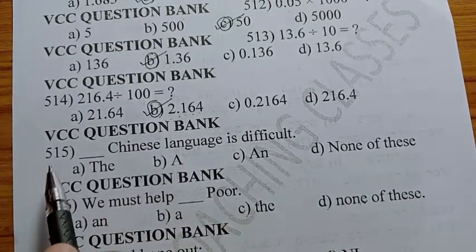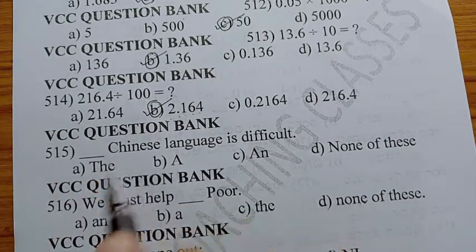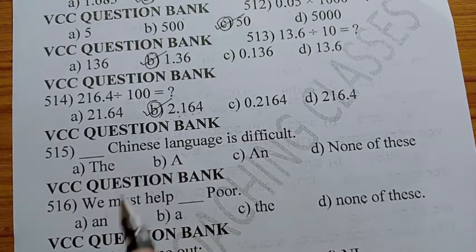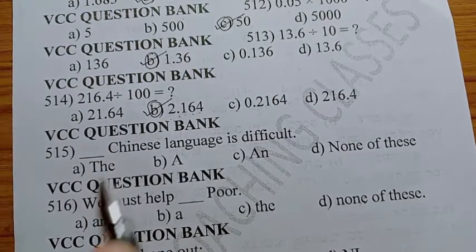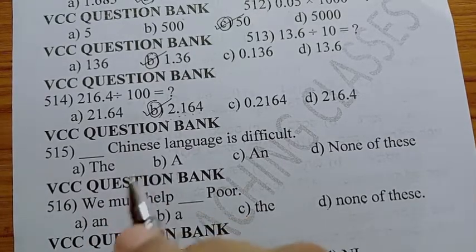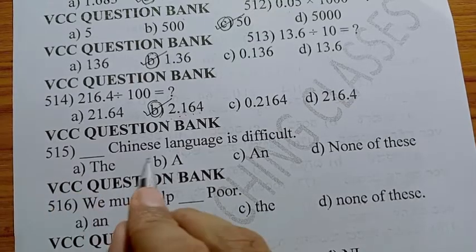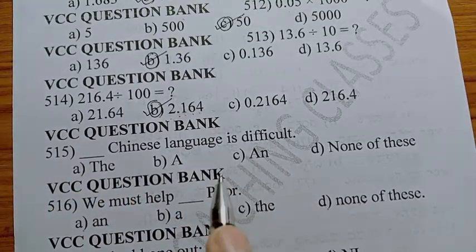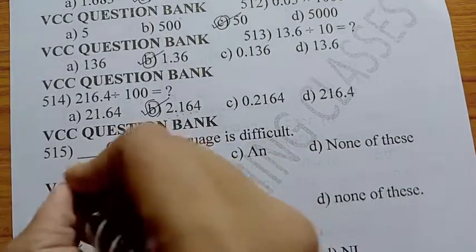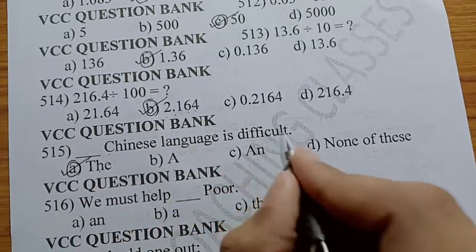VCC question bank question number 515. Dear students, these are English grammar questions and they have been asked in Sainik school, Navodaya and other competitive exams. It is also asked in R.M.S exam. So listen carefully. Dash Chinese language is difficult. Here the right option would be option A, that is the Chinese language is difficult.